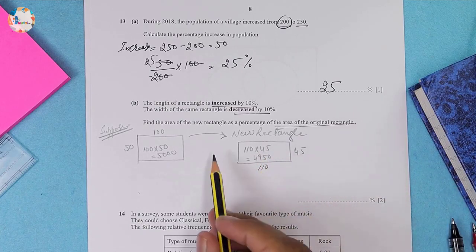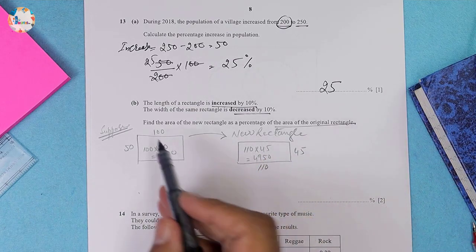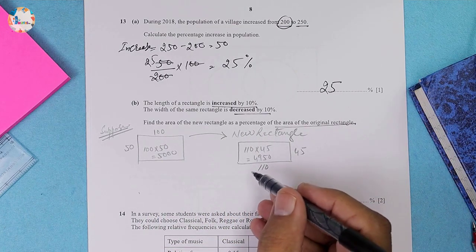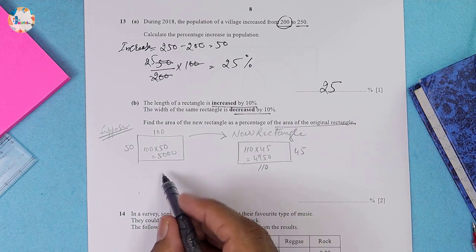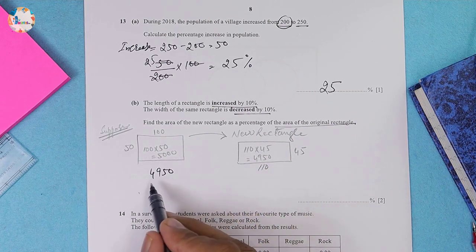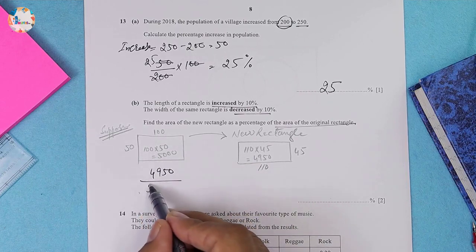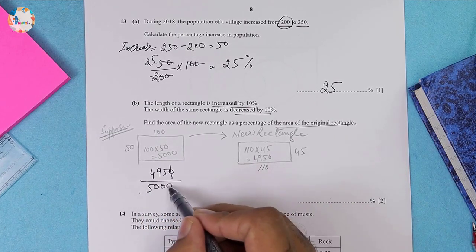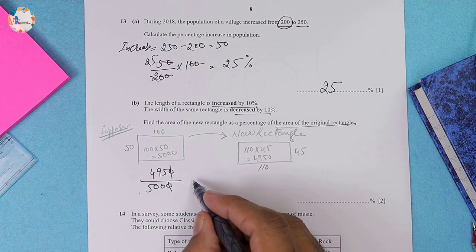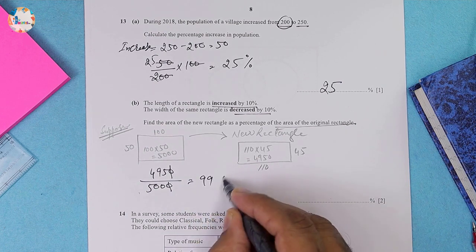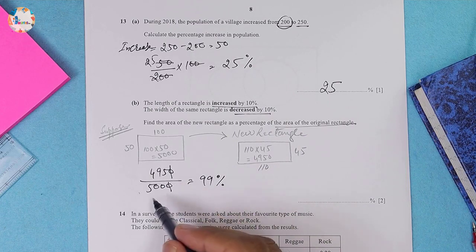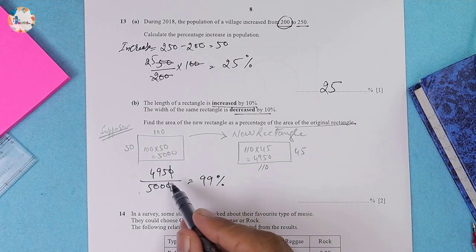Now we want the ratio of this. Basically they are saying find the area of the new rectangle as a percentage of the area of the original. So this is the new rectangle, 4950, divided by this 5000, and we can cancel this, and further we can divide and check. This will be 99%. This is the simpler way in which we can divide and check.